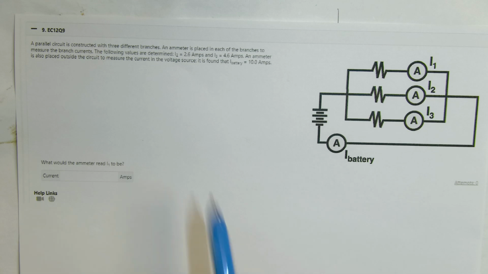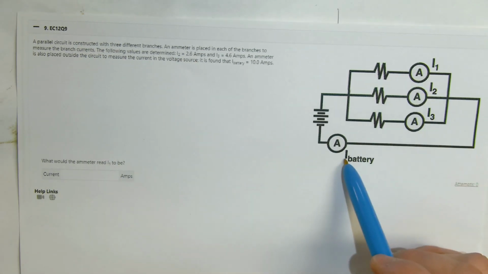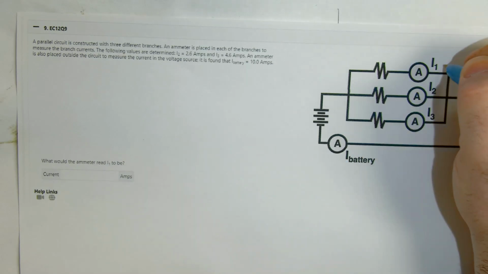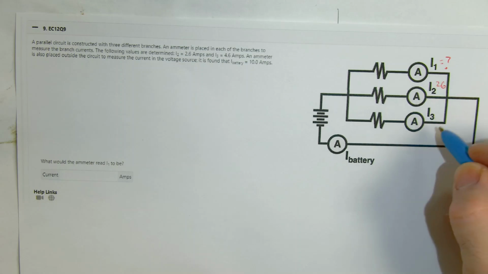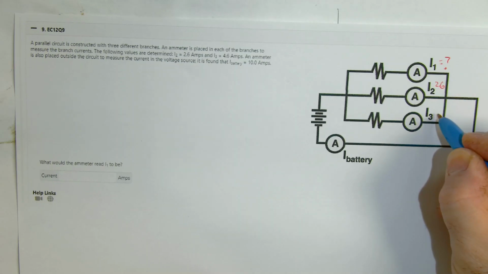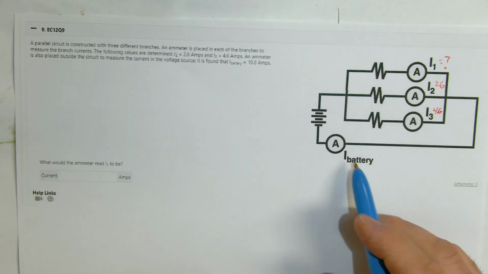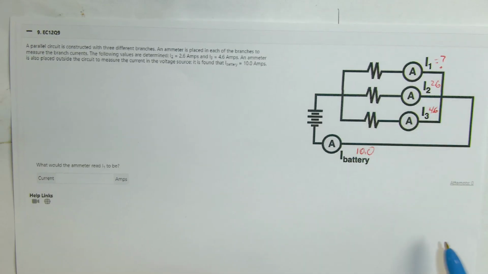And I just now reread the question, and it's asking for I1. This one was confusing me. So it's wanting to know the current here, and it gives you the current at I2 of 2.6 and at I3 of 4.6, and at the battery, which is the total current, of 10.0.